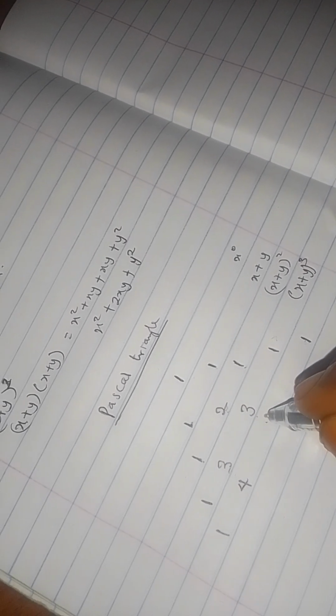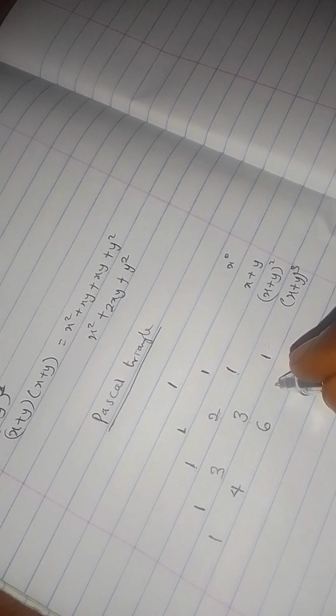Then I could still go further by saying 1, repeat the 1 again. 1 plus 3 here, you have 4. 3 plus 3 here, you have 6. And 3 plus 1 there, you have 4. That's for x plus y raised to the power 4. Then if you continue that way, you still arrive at the coefficients. This represents the coefficients.